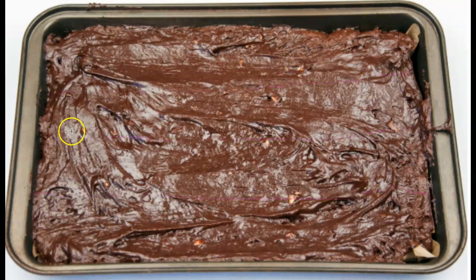Rows. R-O-W-S. Rows. They go horizontal. Okay? When I'm speaking of a column, C-O-L-U-M-N, a column, it goes vertical or up and down.